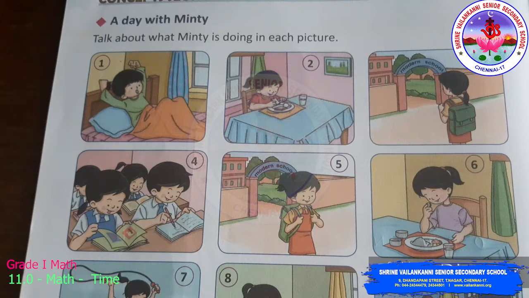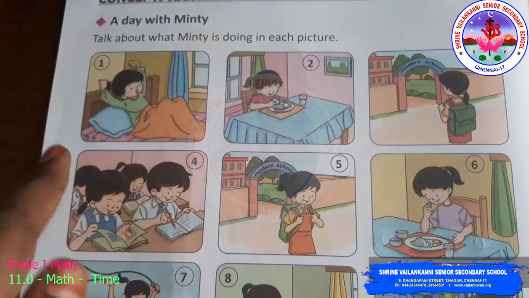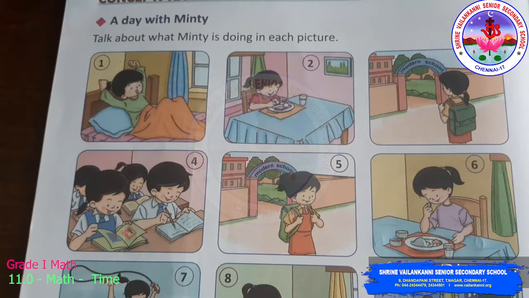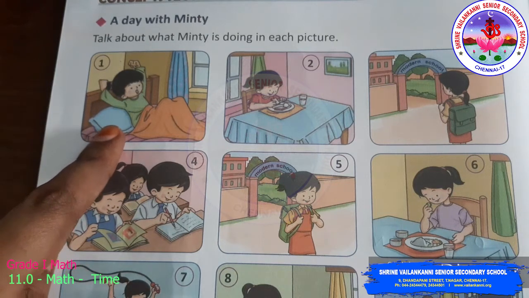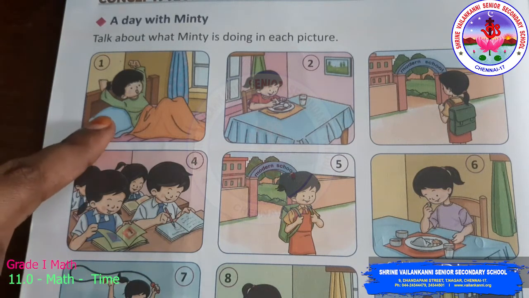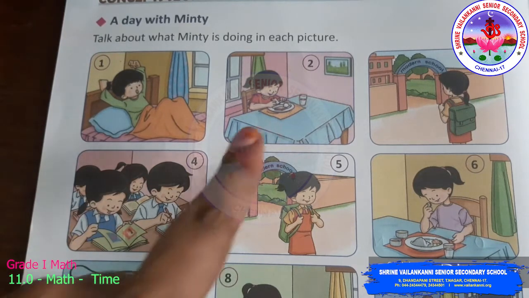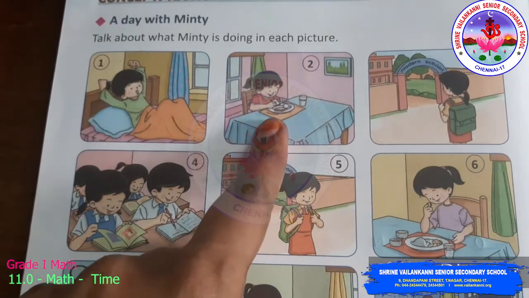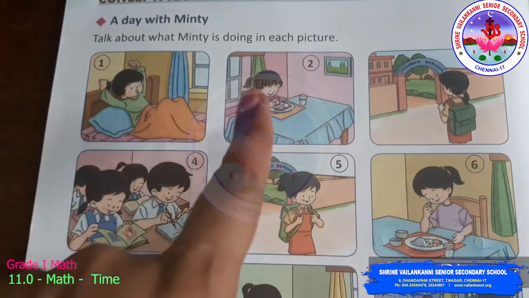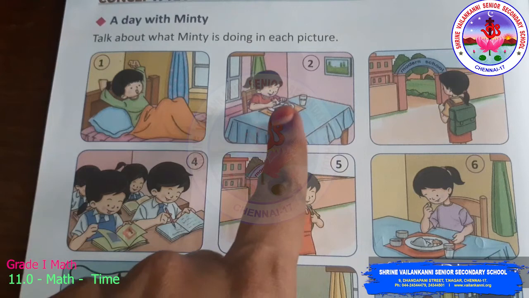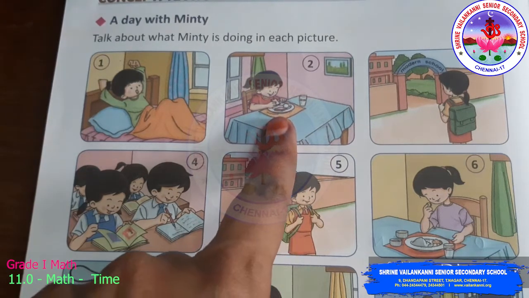So we are going to see a day with Minty. We are going to talk about Minty and her daily activities, and we are going to sequence it. That is, we are going to tell at what time the activities are happening. Okay, the first picture is she is getting up. When will that happen? At what time do we do this? In the morning. We wake up in the morning. Okay, now she's having a breakfast. So they have arranged it in the sequence and we'll just see one by one. Breakfast, we have this in the morning.